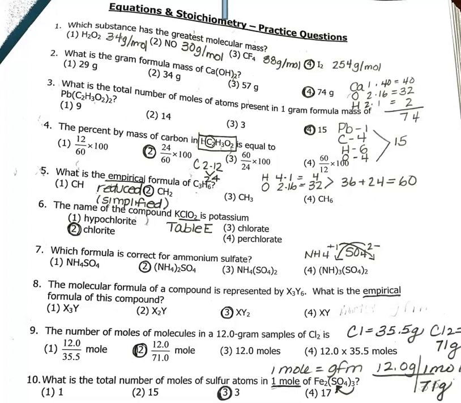Simply, you have to get the gram formula mass. All I did was go to the periodic table. I looked up the mass of hydrogen. There's 2 of them, so I multiplied that by the mass. So 2 times 1 is 2. Oxygen has a mass of 16. 2 of those, 2 times 16 is 32. 32 and 2 is 34.